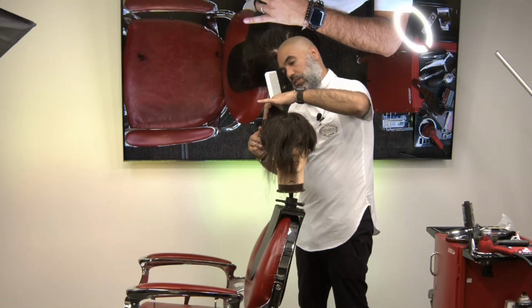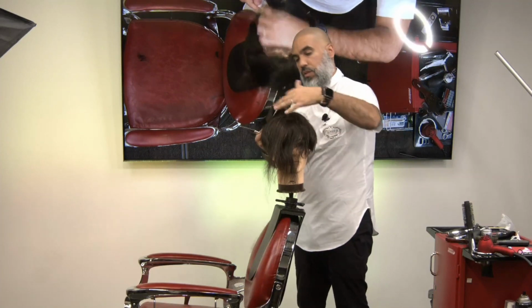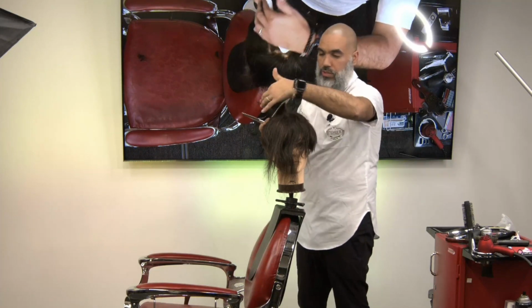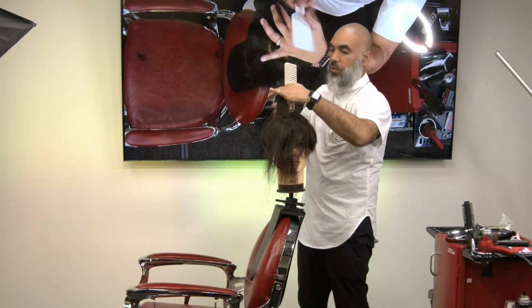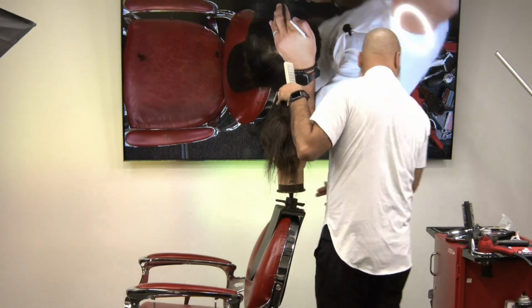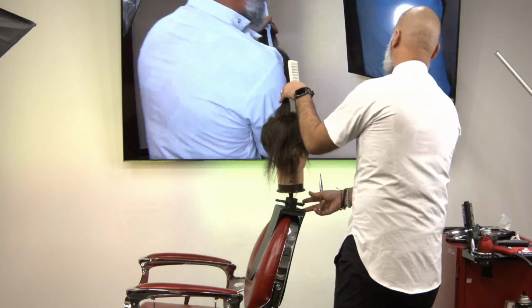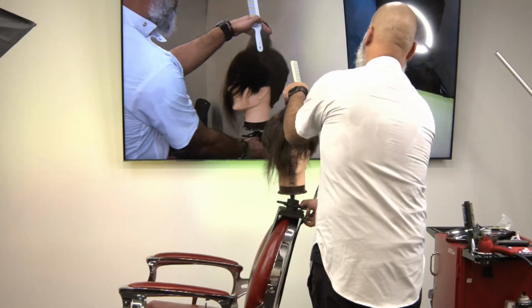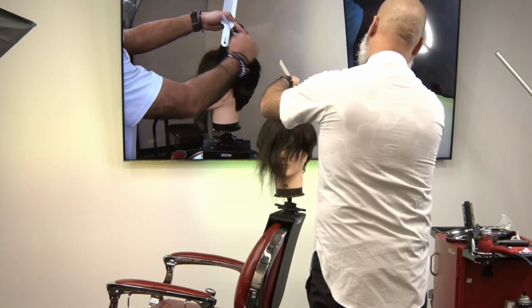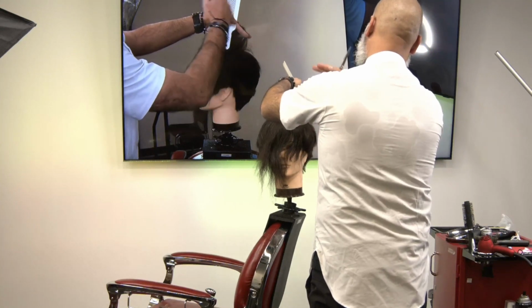There it is. I'll clean that up. Go a little bit higher. Clean that up. Look what I'm doing. Cleaning that up. Going just a little bit higher. But what I want you to see now is look at the angle. Do you see that shape that I was looking for earlier? This one coming up. Now this one's going forward.